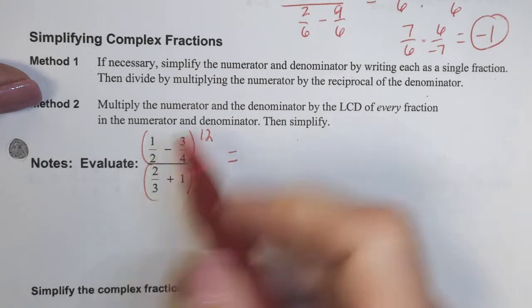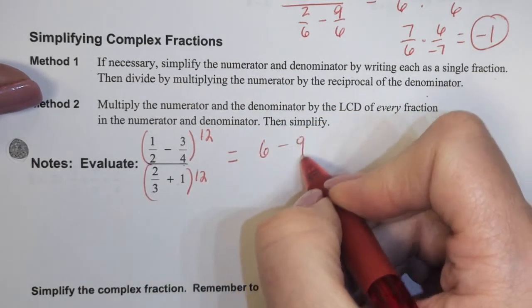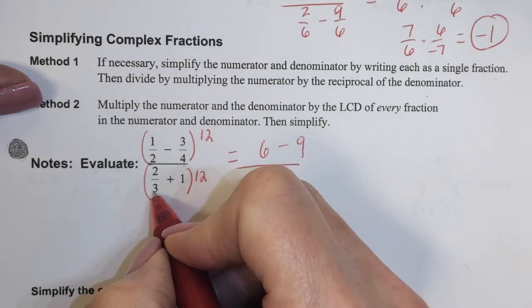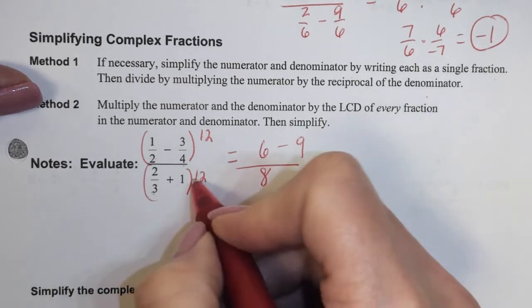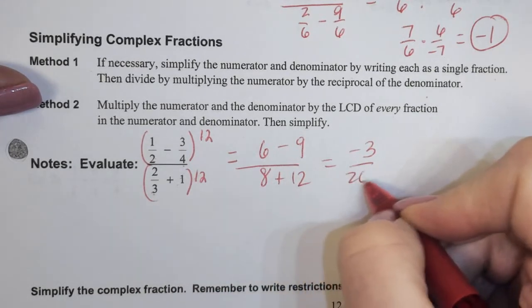12 divided by 2 is 6 times 1. 12 divided by 4 is 3 times 3. 12 divided by 3 is 4, times 2 is 8. 12 times 1 is 12. My answer is going to be -3 over 20.